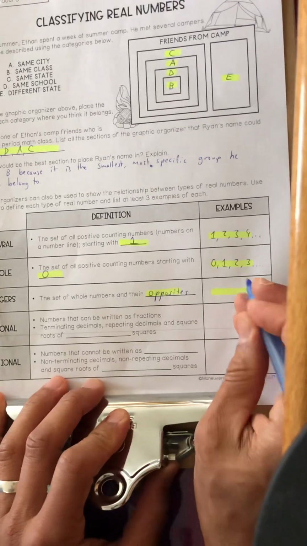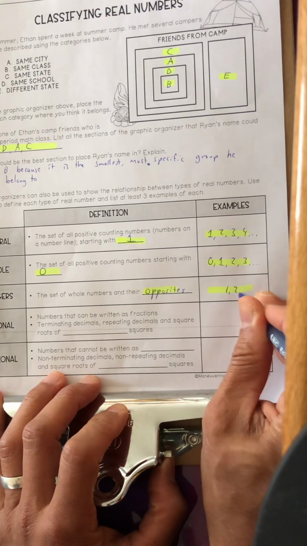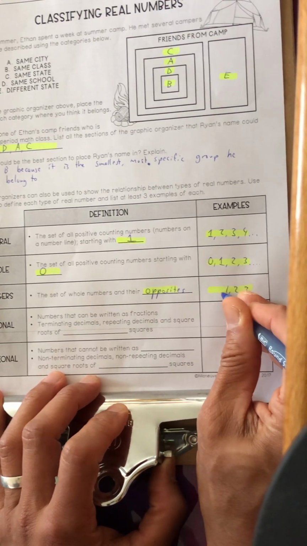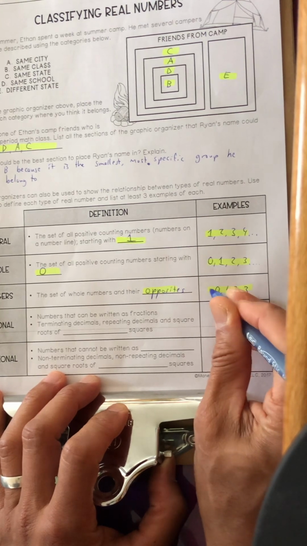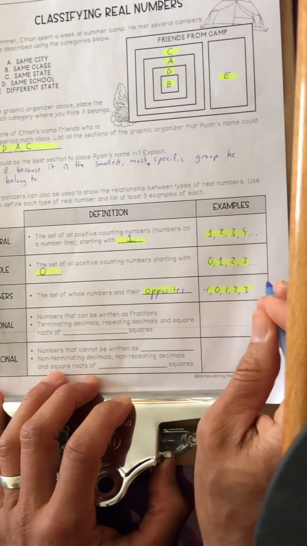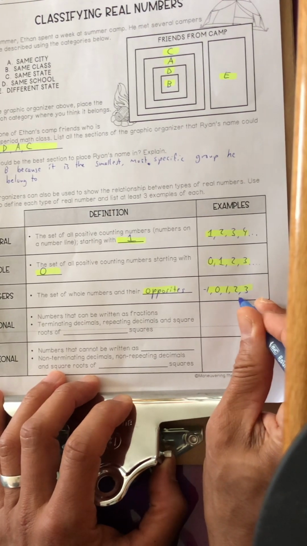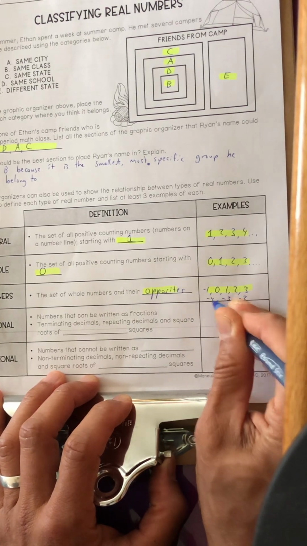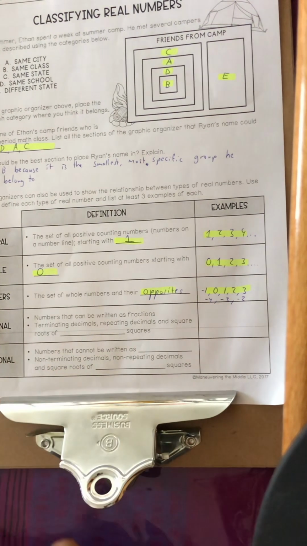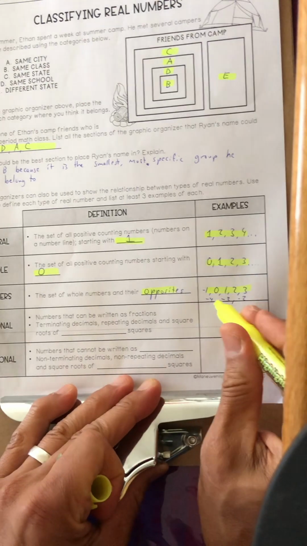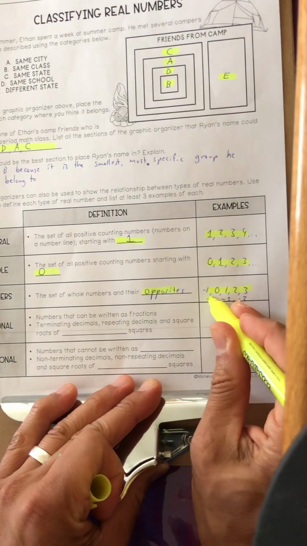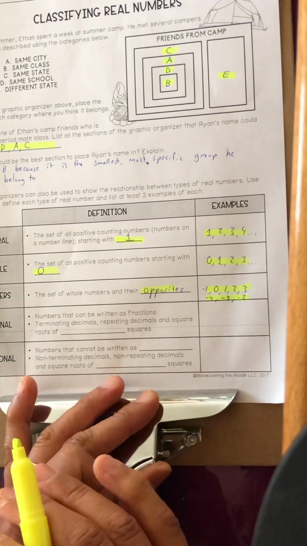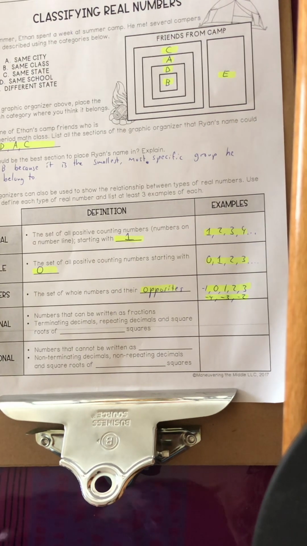So we're going to have 1, 2, 3, but we're also going to have 0, -1, I'm running out of space here, -2, -3, -4, and so on. So all the positive numbers with their opposites, all the positives, negatives, and 0.